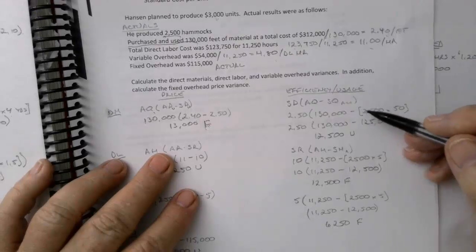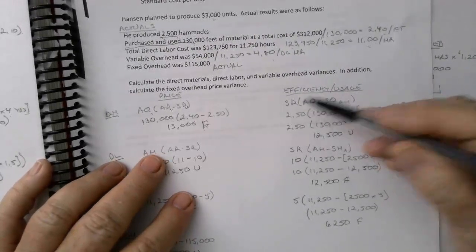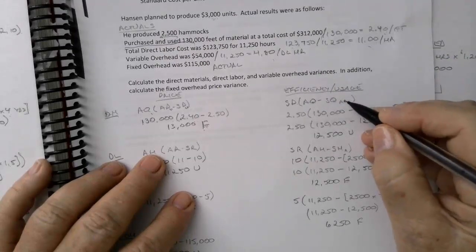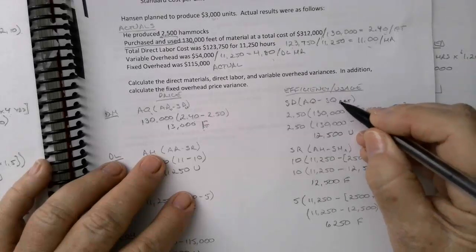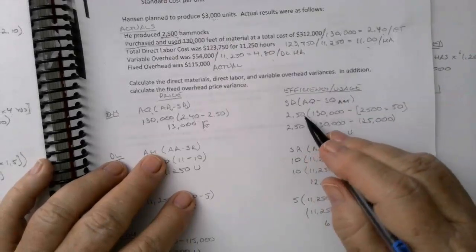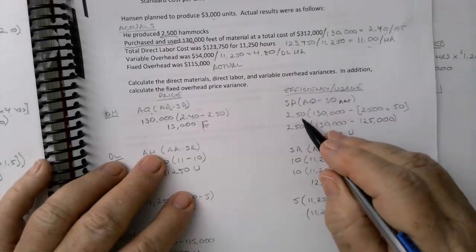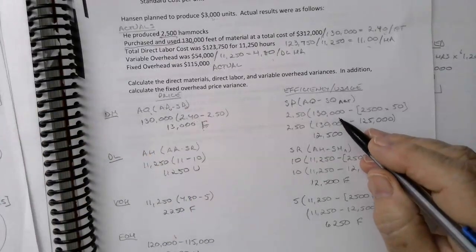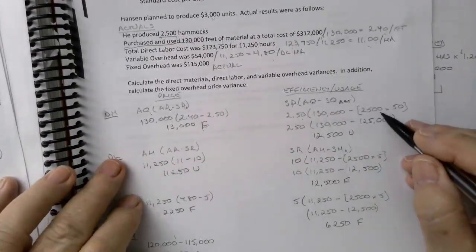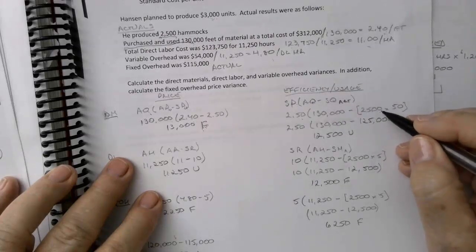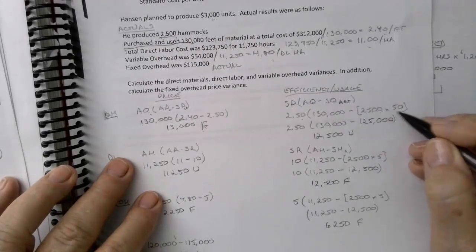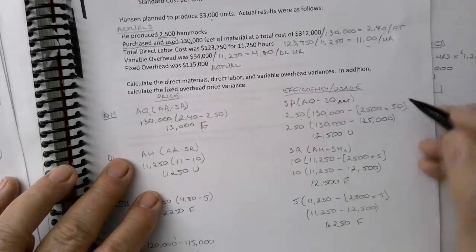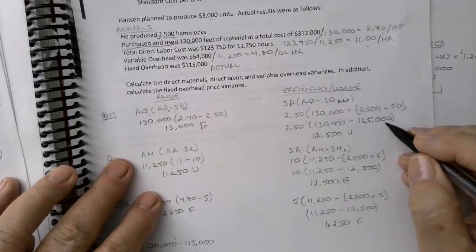For efficiency or usage, that would be the standard price times the actual quantity minus the standard quantity for actual units produced. Remember that part: for actual units produced. So our standard price is $2.50 per foot. Our actual quantity is 130,000 feet. The standard would have been 2,500 hammocks at 50 feet per hammock, so 125,000.